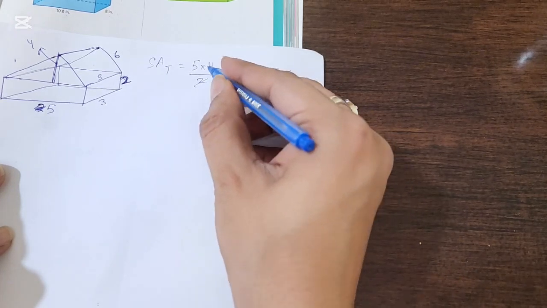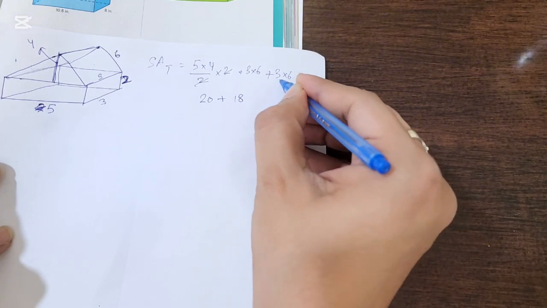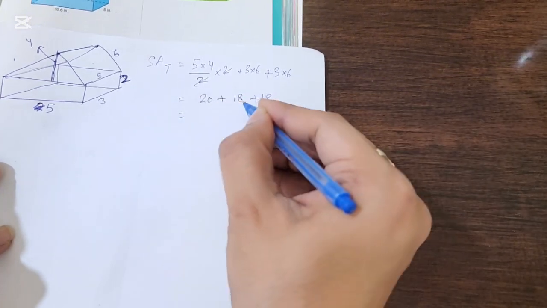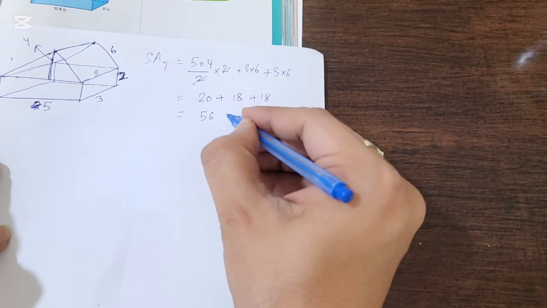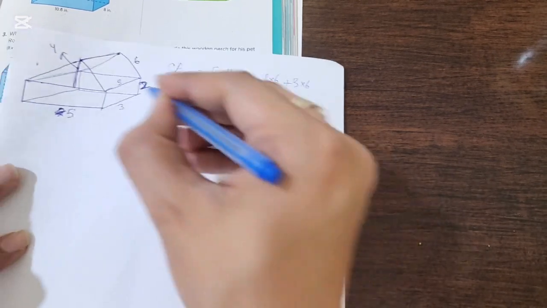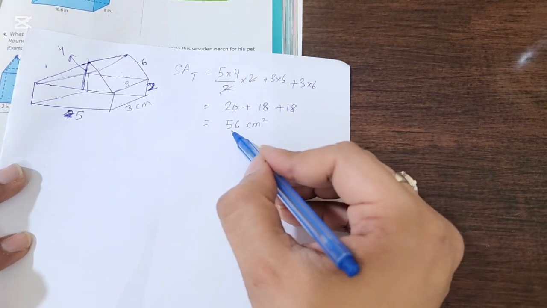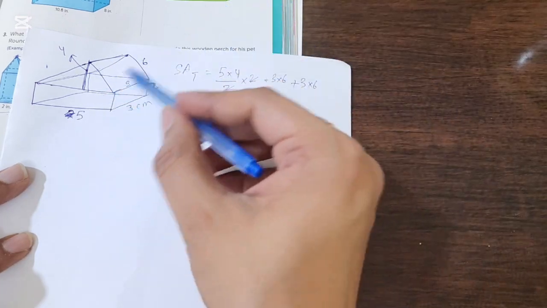2 and 2 cancel, 5 times 4 is 20, plus 3 times 6 is 18, plus 3 times 6 is 18. So total how much? 36 and 20 is 56. So 56, let's say centimeter square. Let us put centimeter here. So this is the surface area for the triangular prism, right?